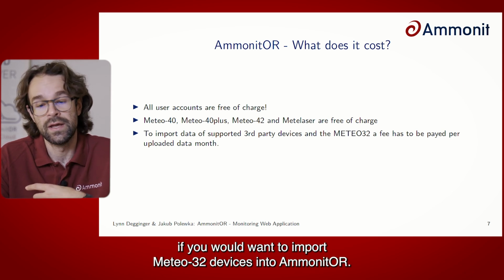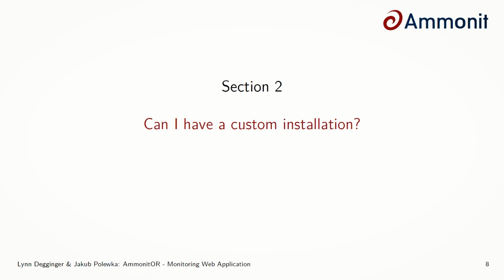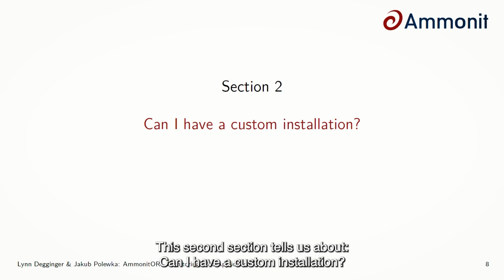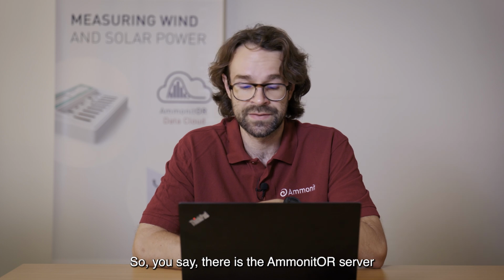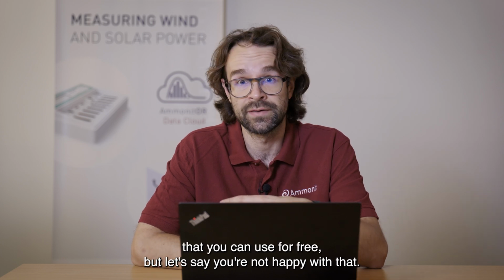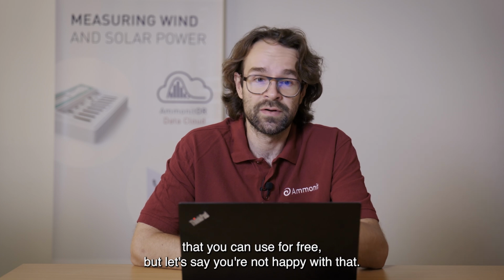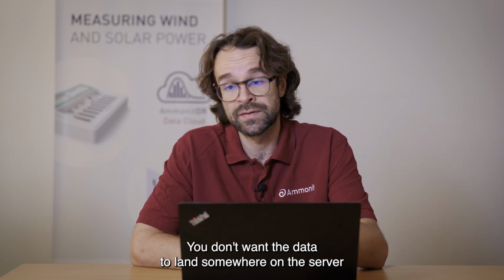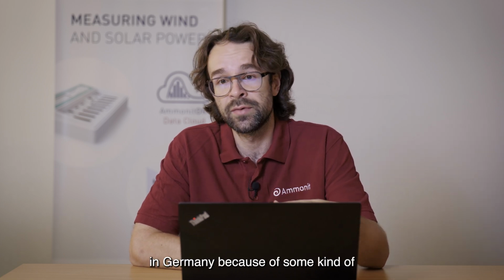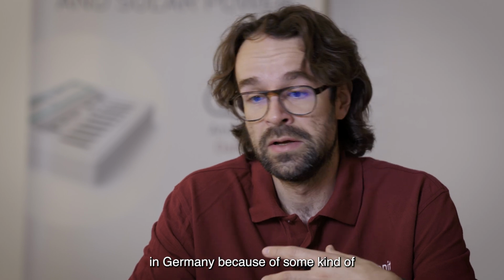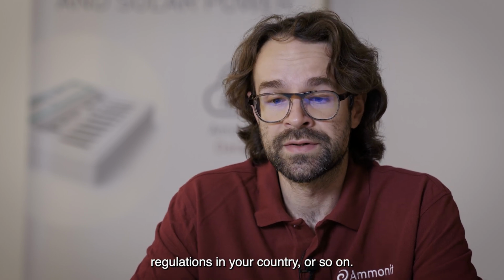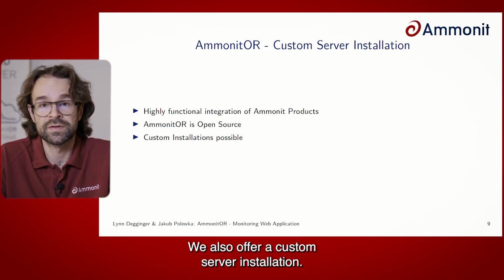So the second section tells about, can I have a custom installation? You say, okay, there is Ammonit server that you can use for free, but let's say you're not happy with that. You don't want the data to land somewhere on a server in Germany because of some kind of regulations in your country or so on. We also offer a custom server installation.